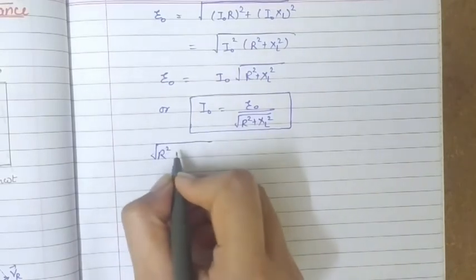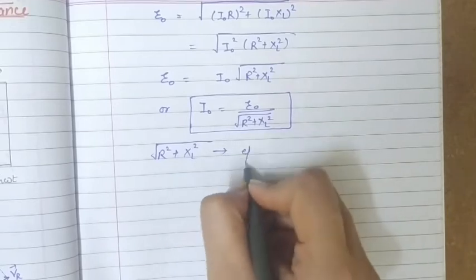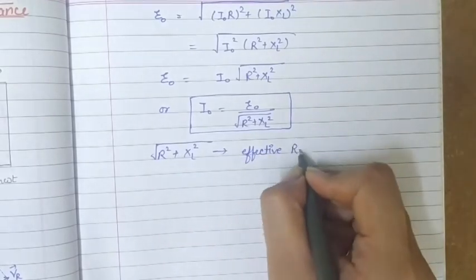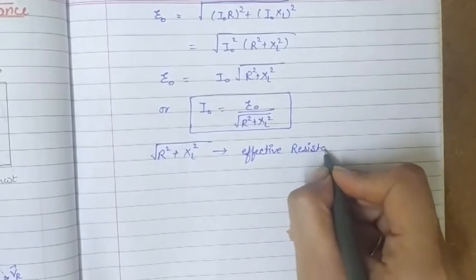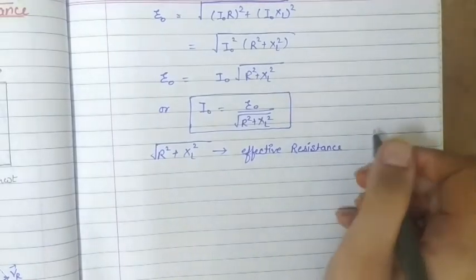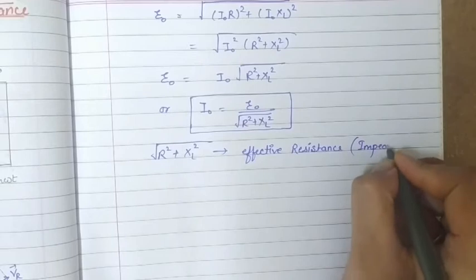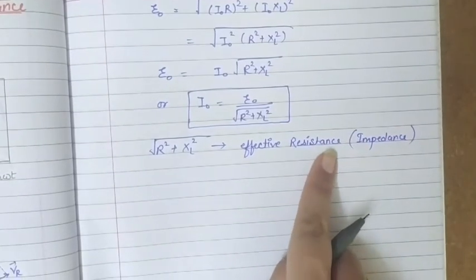works as an effective resistance that is offered in the flow of current by the LR circuit and is called impedance. So impedance is the effective resistance that is offered by the circuit in the flow of AC.